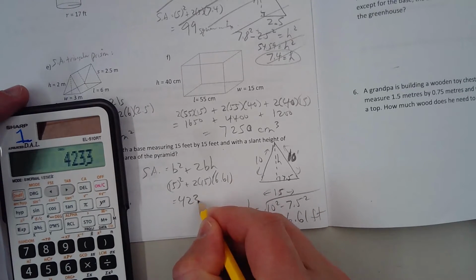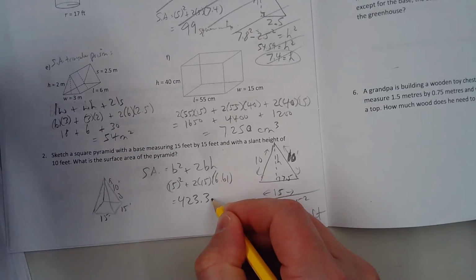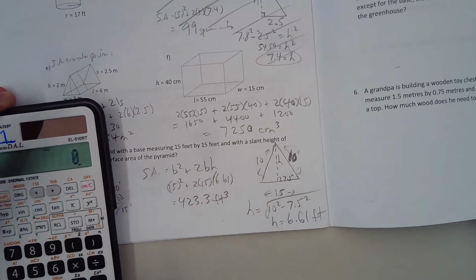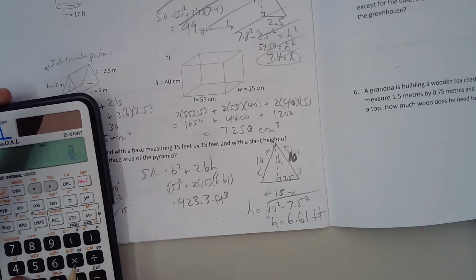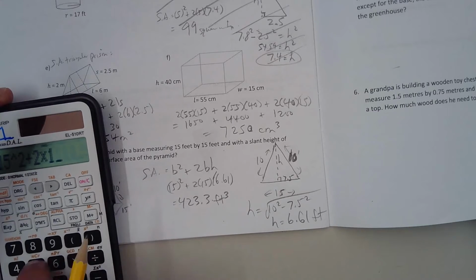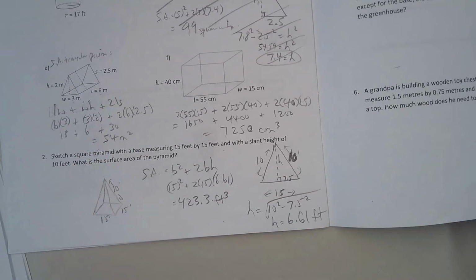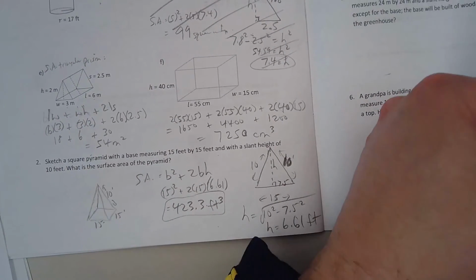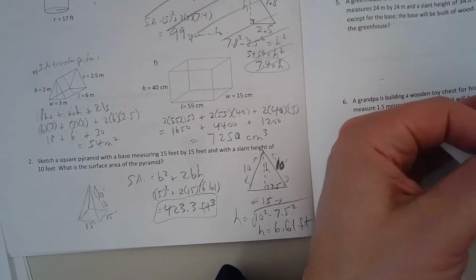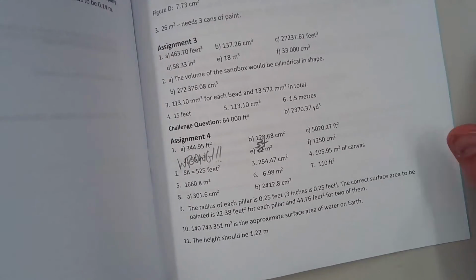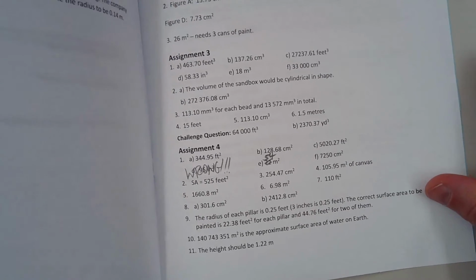I got 423.3 cubic feet. I'm just going to double check that calculation. All right, and then we'll see if there's a miracle and it's correct in the back. No, it's 525. This is a frustrating booklet.